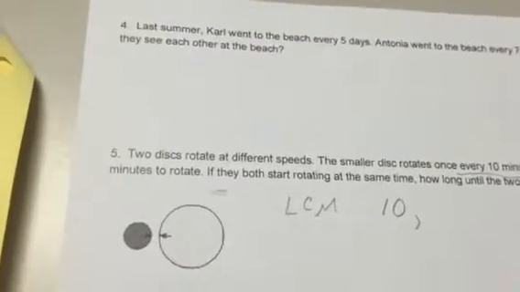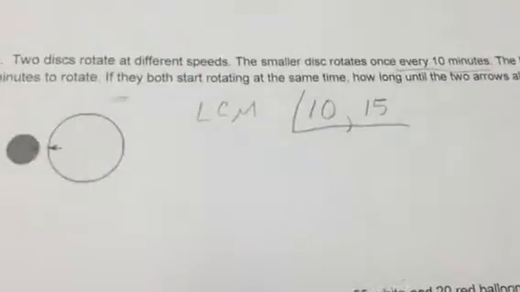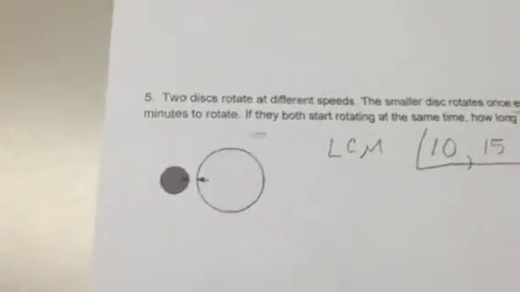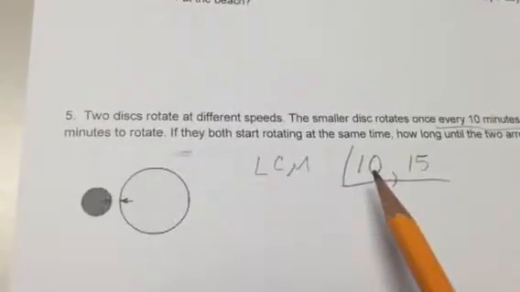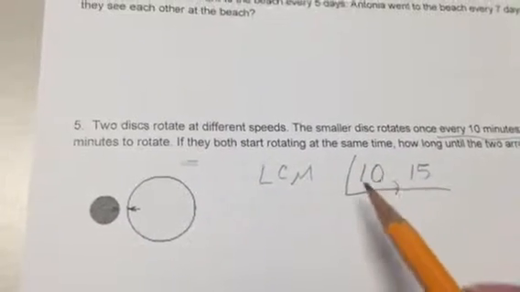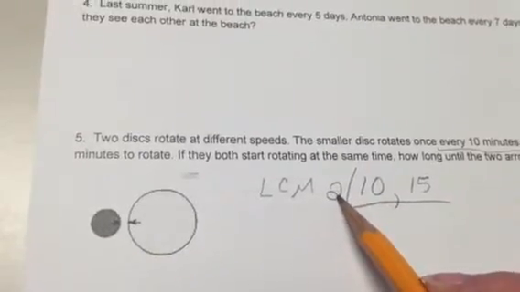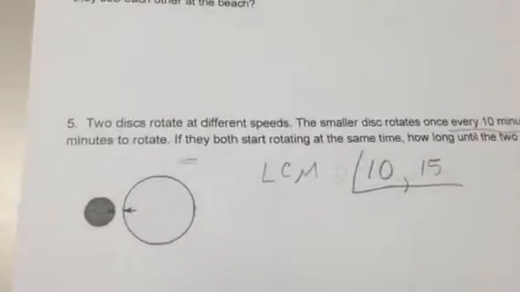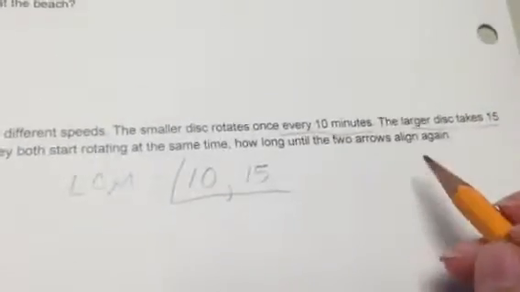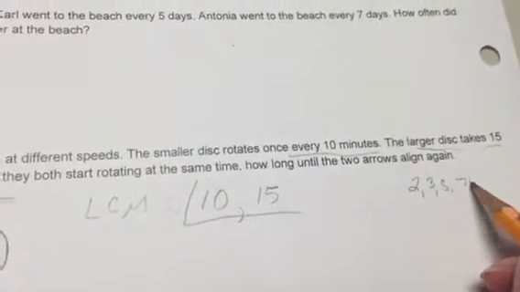If I do least common multiple, the 2 important numbers that I underlined were every 10 minutes and every 15 minutes. So I'm going to do my upside down wedding cake. I'm going to do the same process as if it were GCF, and ask what's a common factor that goes into 10 and 15? I'm going to start with the prime numbers, 2, 3, actually 2 is not going to work, 2 doesn't go into 15. I'm going to list them over here though: 2, 3, 5, 7. Those are some of the prime numbers we want to start with.